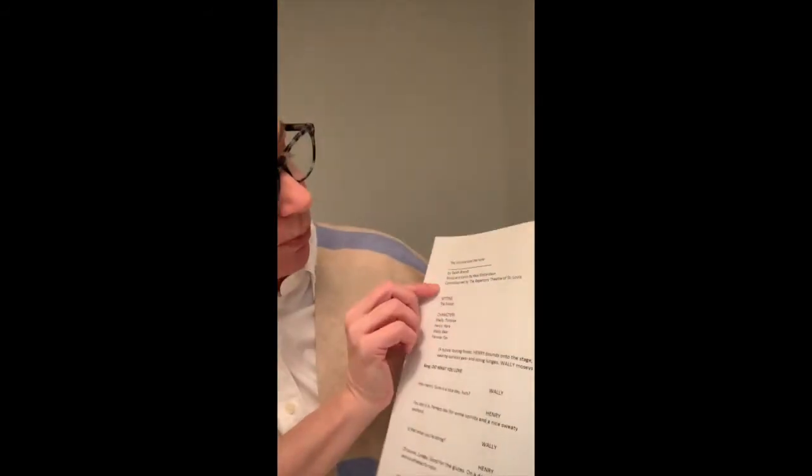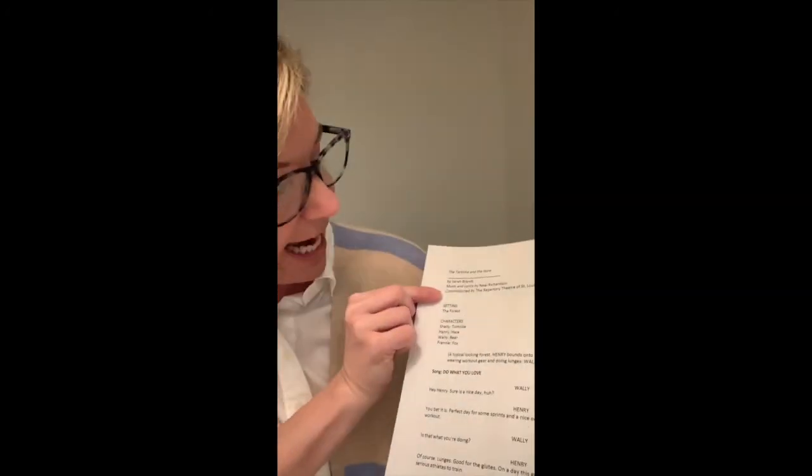How and what do we know about where we are? So a play tells you where you are first in the stage directions. If we look at that first page again, we see it says here, the title of the play, The Tortoise and the Hare, setting: the forest. That's where we are. We know that from what the playwright is telling us.